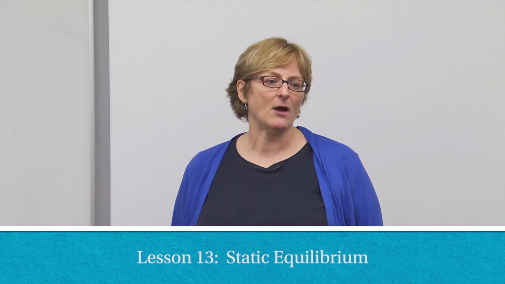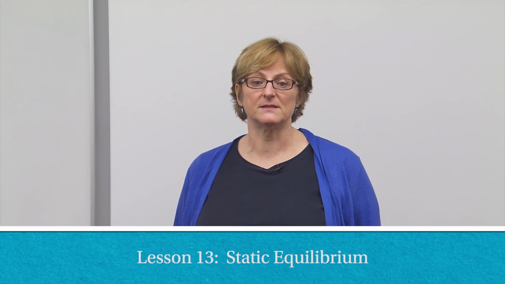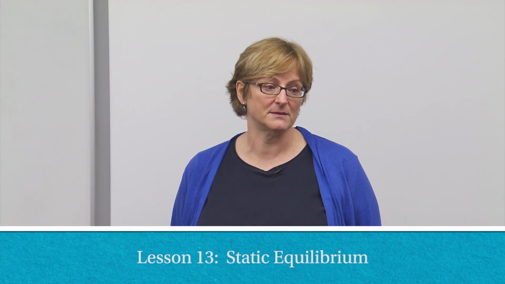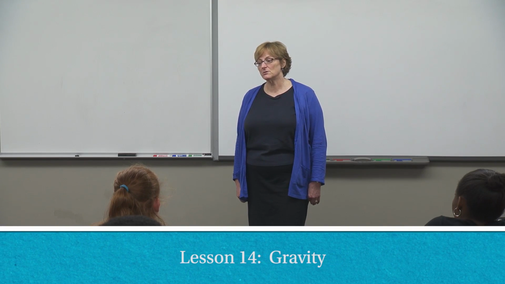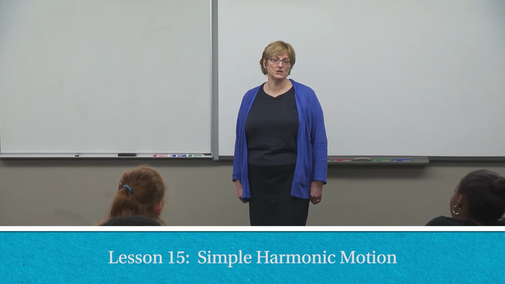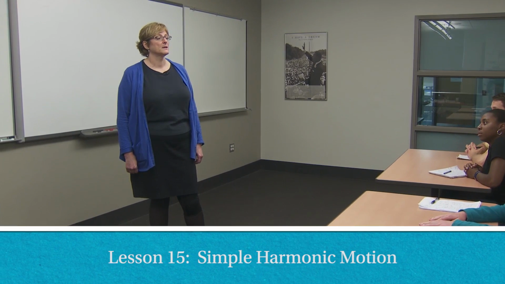Then we'll study how objects don't move, static equilibrium. That is, how do we balance forces so that bridges don't fall down and people can stand up. We'll learn Newton's universal law of gravitation, and then we'll turn to simple harmonic motion, which happens when you have a potential with a minimum that is stable.